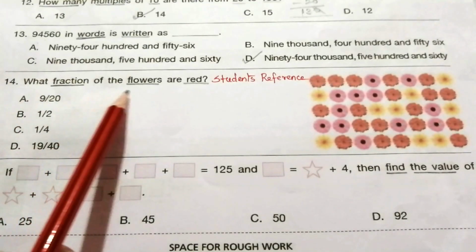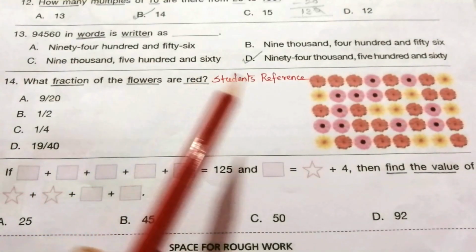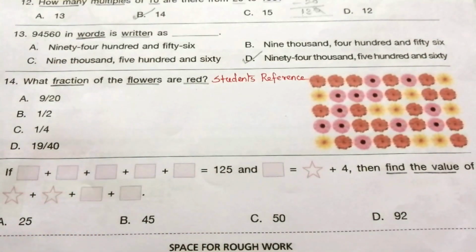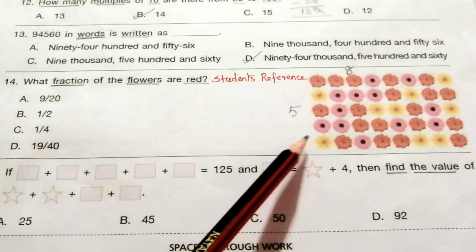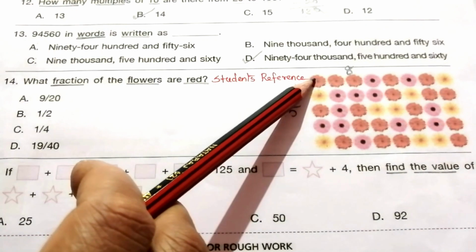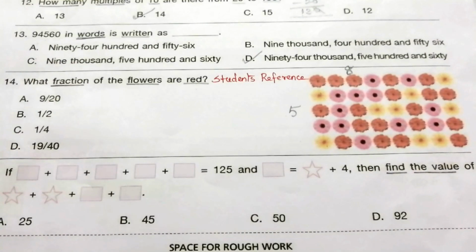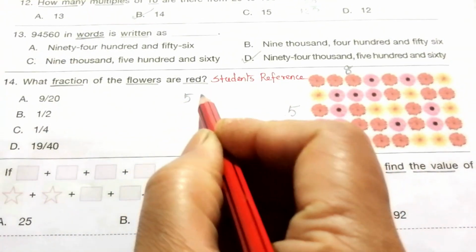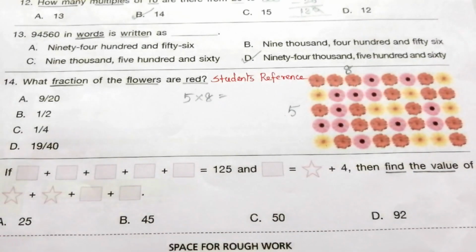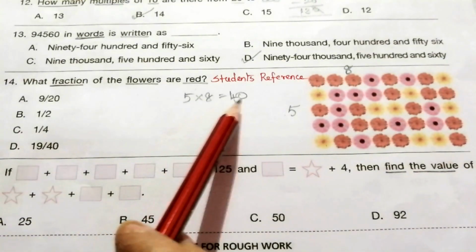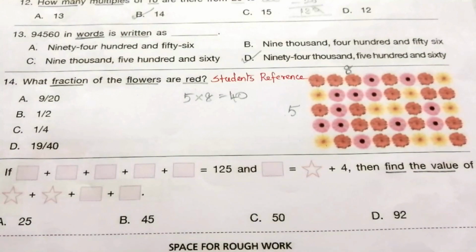14. What fraction of the flowers are red? So these are the given flowers. You try to find out the answer. To find the answer, first we have to find the denominator. The denominator is nothing but the total number of flowers. In this, 5 rows are given: 1, 2, 3, 4, 5. Likewise, 8 columns are given. So the total number of flowers equals 5 into 8, that is equal to 40. So the denominator is equal to 40.